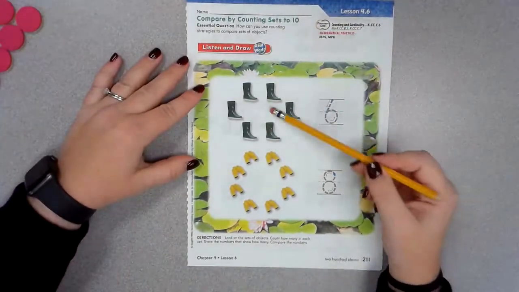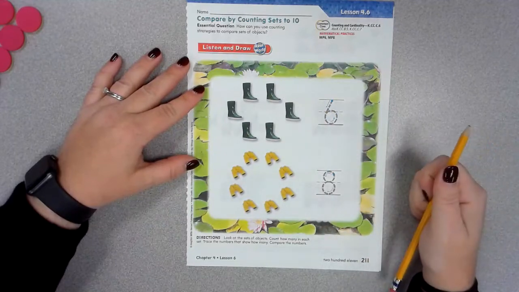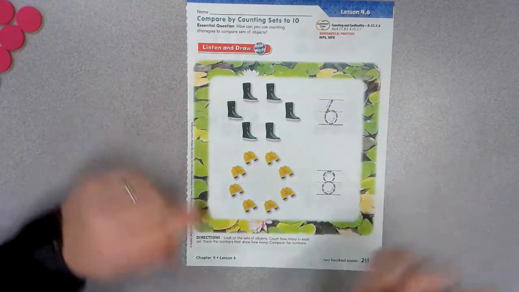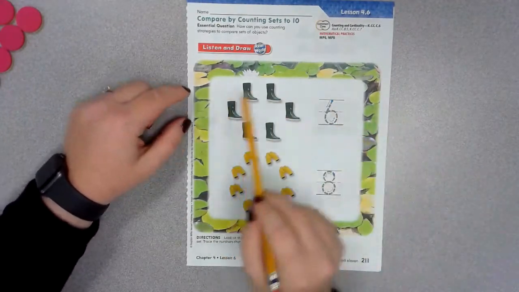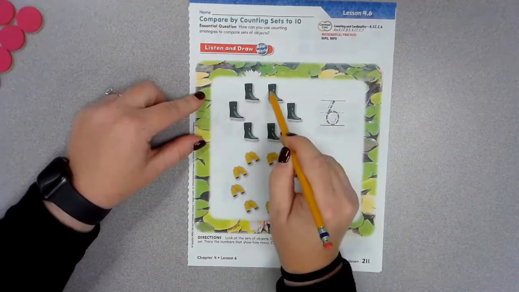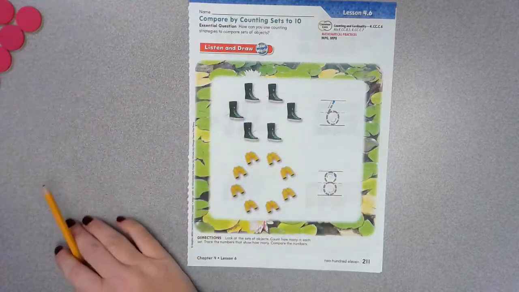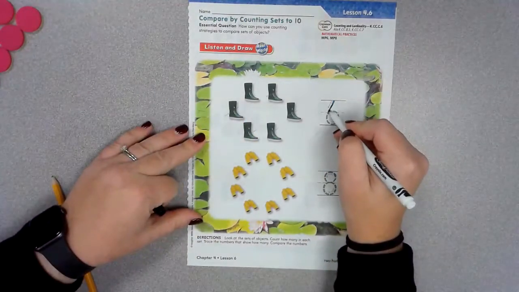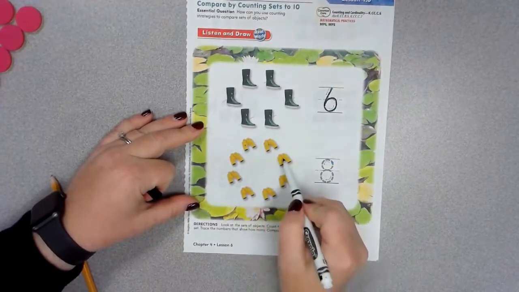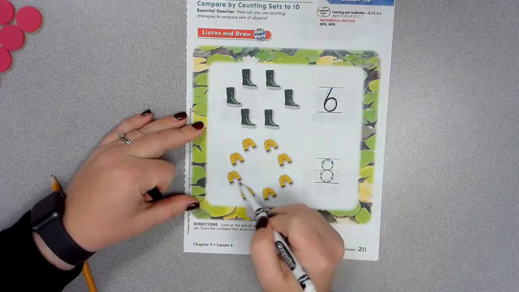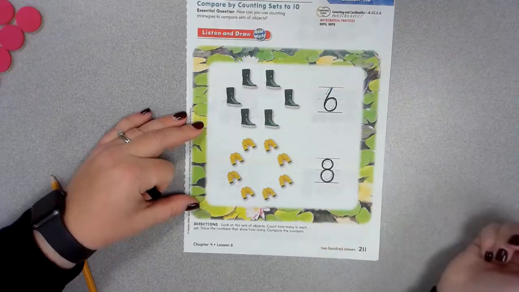So look at these sets of objects. We've got some green rain boots and some binoculars. Count how many in each set, and then we're going to trace it. So we can see these two numbers here, but first let's count just to make sure. 1, 2, 3, 4, 5, 6. We're going to trace our 6, and then we have 1, 2, 3, 4, 5, 6, 7, 8. So we're going to trace our 8.